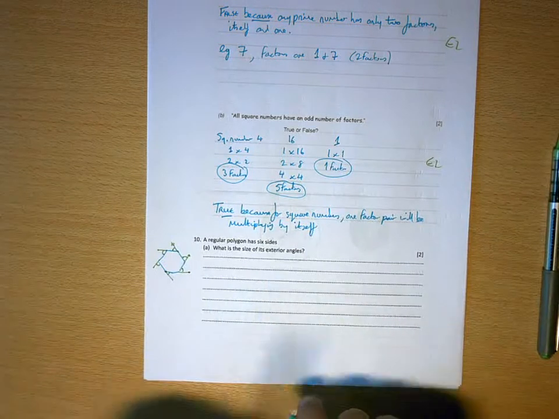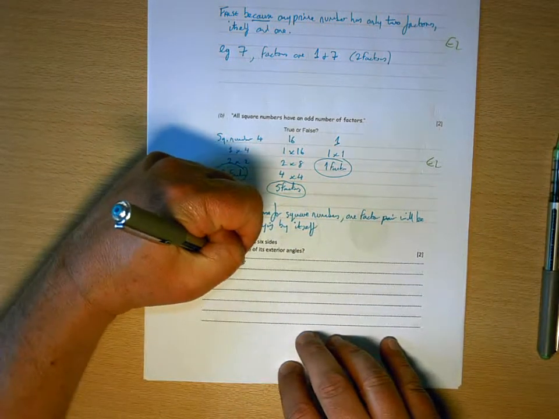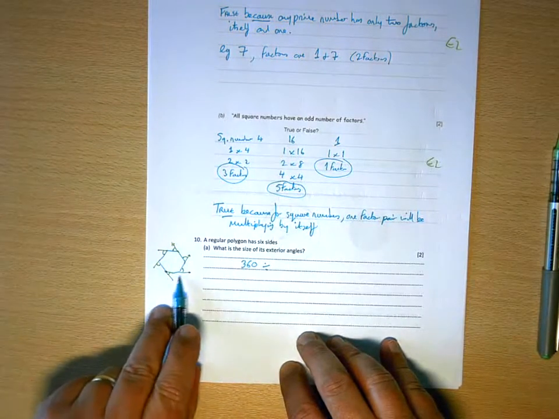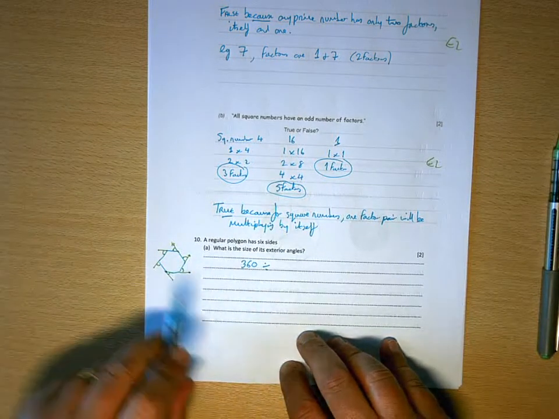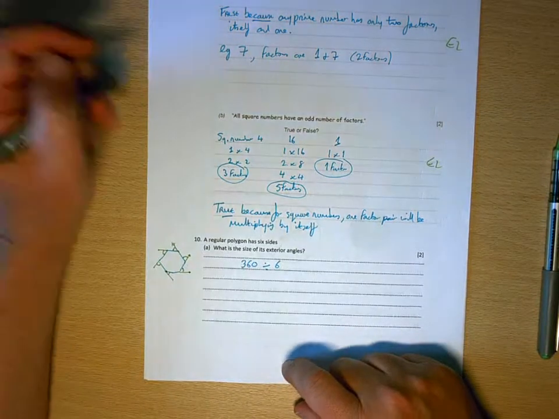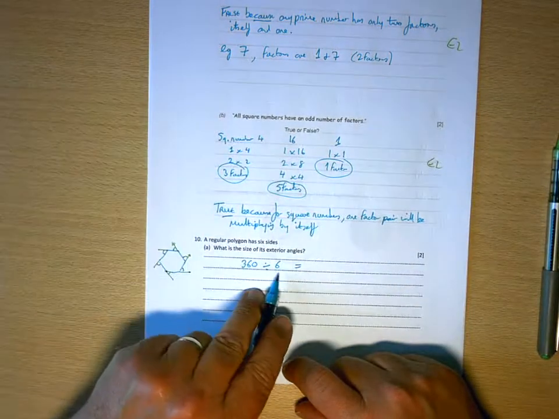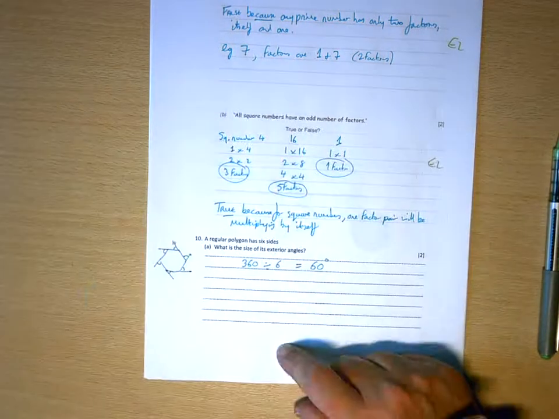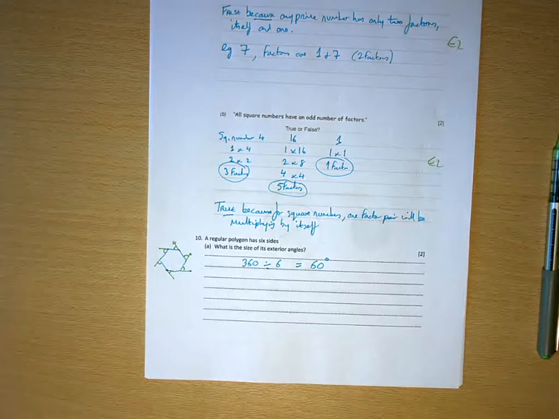So to calculate that exterior angle, you do 360 divided by the number of sides, because that equals the number of turns. So in this case it's 6. Hopefully you can see 6 goes into 36 6 times, so it's 60 degrees.